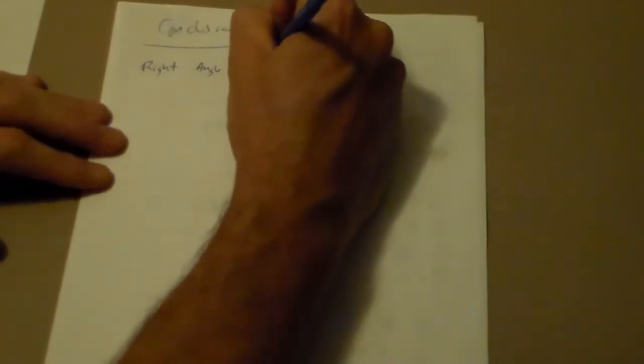All right. So here is the conclusion of chapter 2, believe it or not. The conclusion for chapter 2. We're going to cover it in 2 short videos. And the first one is something that will come into play in chapter 4. It's called the right angle congruence theorem.